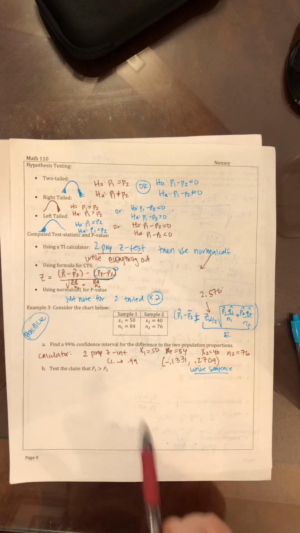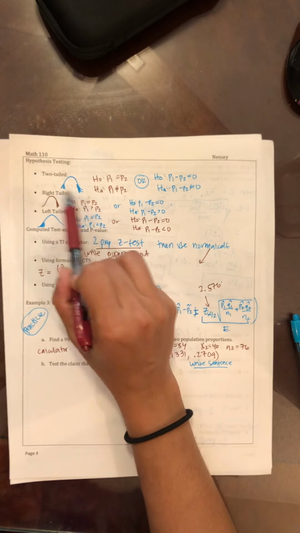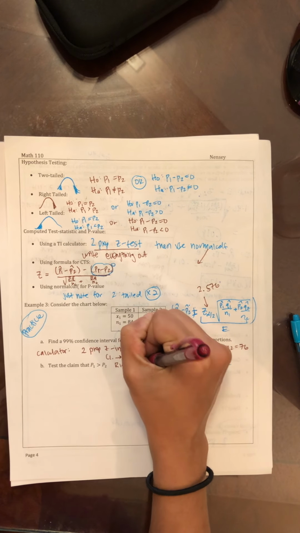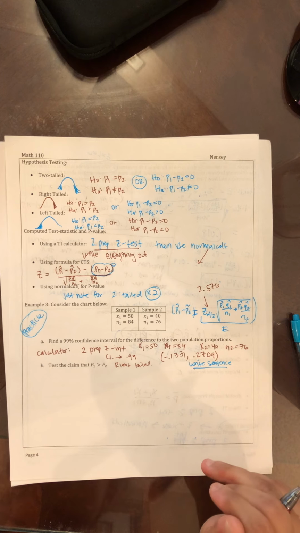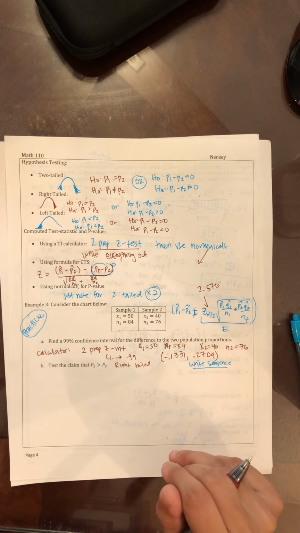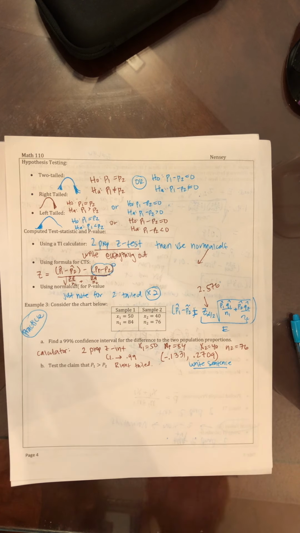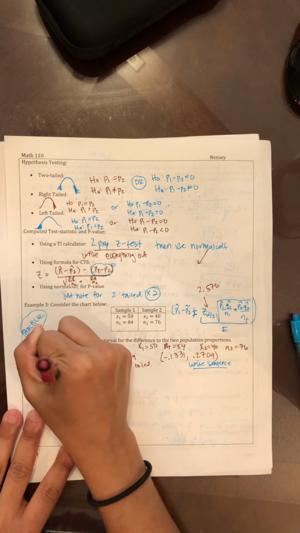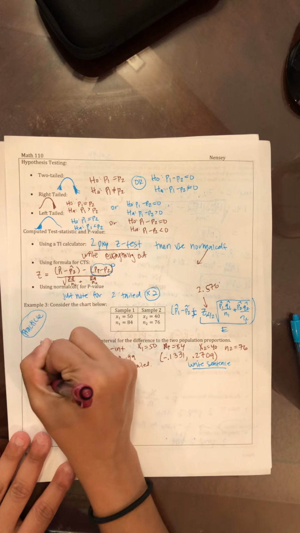Let's go ahead and test the claim that P1 is greater than P2. If you think about it and look at this, this is a right tail test, so I'm just going to write right tail, just to give myself a little note. I'm not going to do the state part just because it's going straight into an example. We do a full one on the next page. But let's go ahead and write our H0. Our H0 is P1 equals P2, and again, you can write it either way. I'm just going to stick with one. My Ha is P1 is greater than P2.